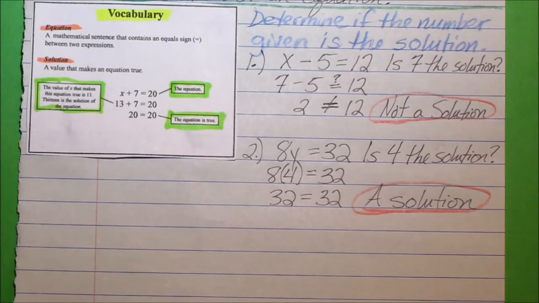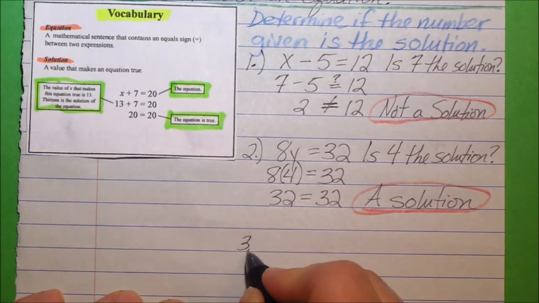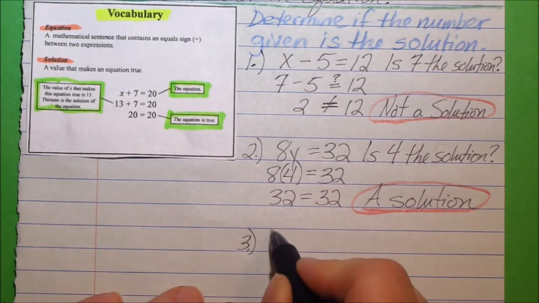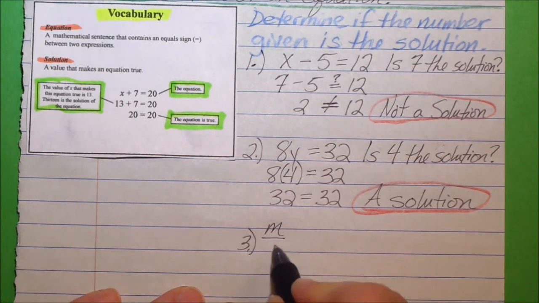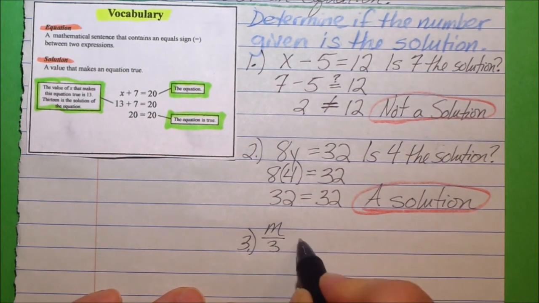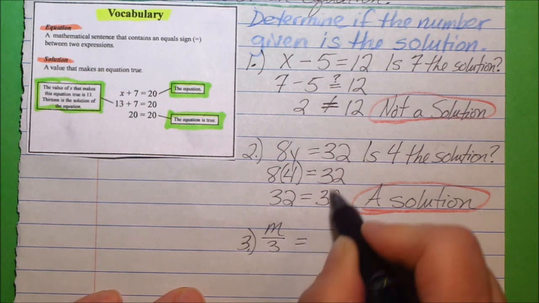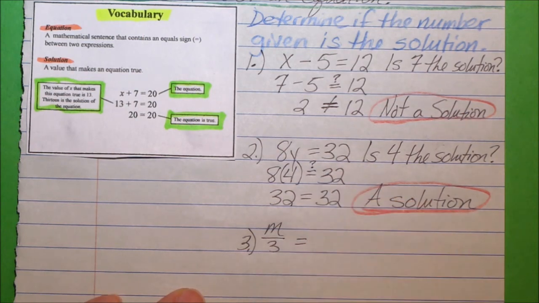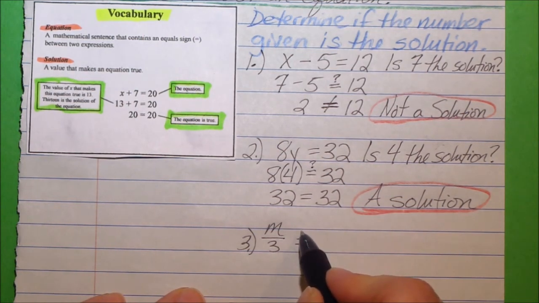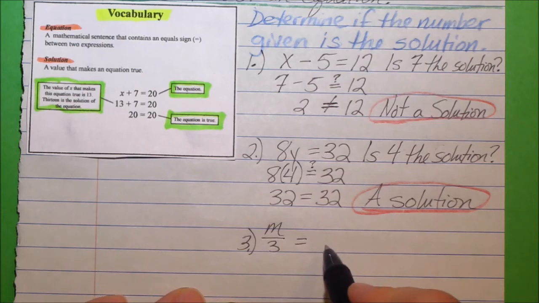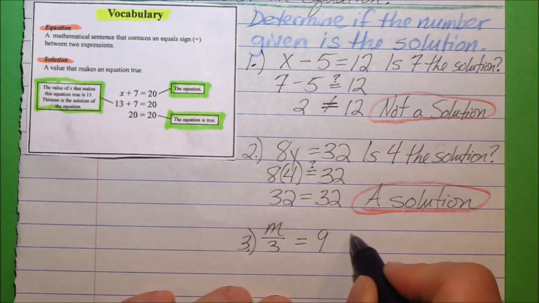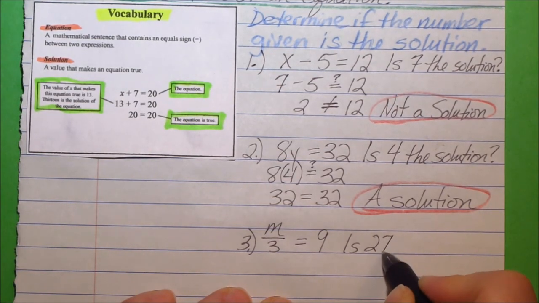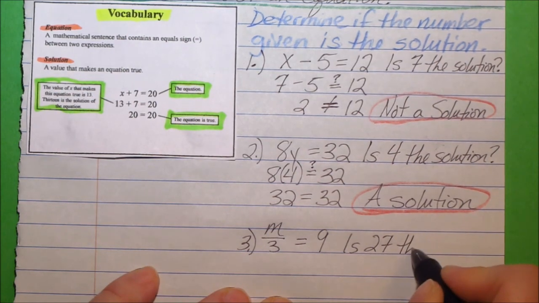All right. So one more example. Number 3. We have m over 3 equals, oh, I forgot my little teeny tiny question mark there. Okay, equals, what was it? Oh, 9. Equals 9. All right. So they're asking, is 27 the solution?